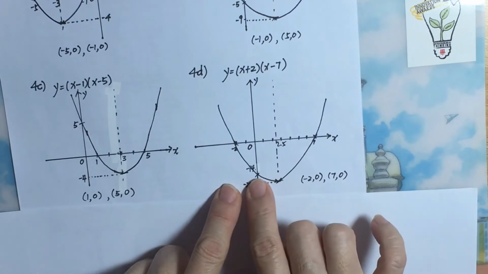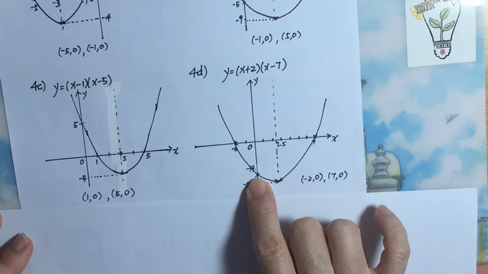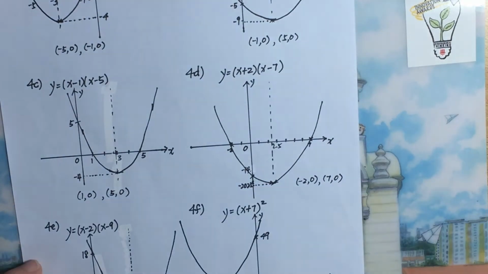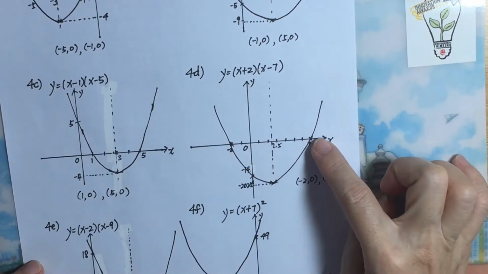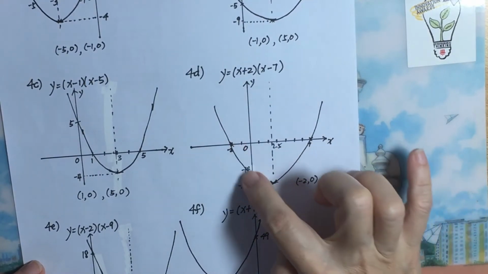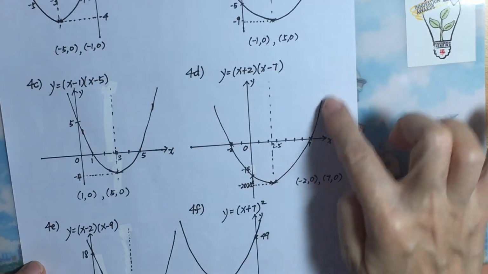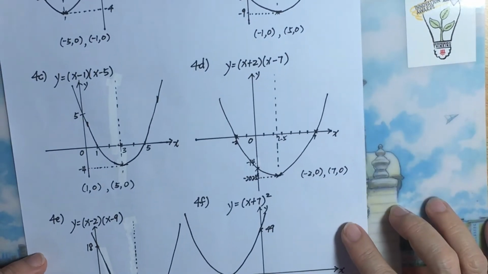So then the other one is the y-intercept is -14. Okay, so you have this point, this point, this point, this point. So these 4 points. Okay, then you'll be able to sketch a simple graph.